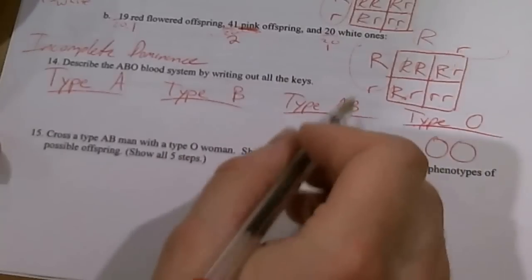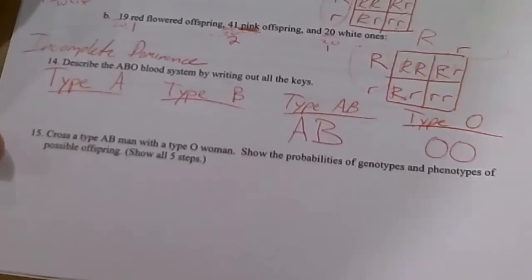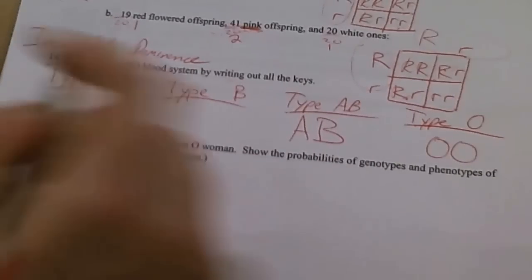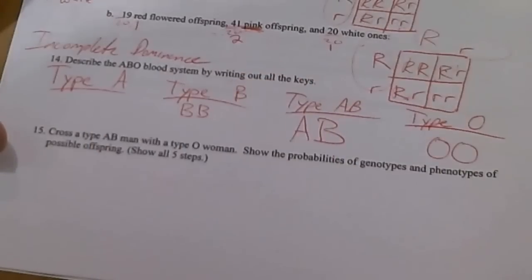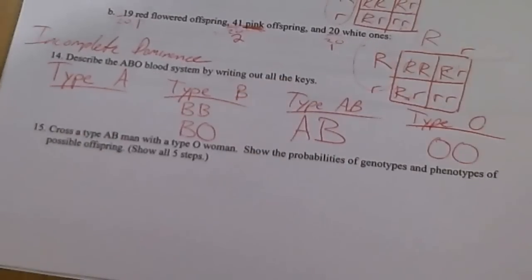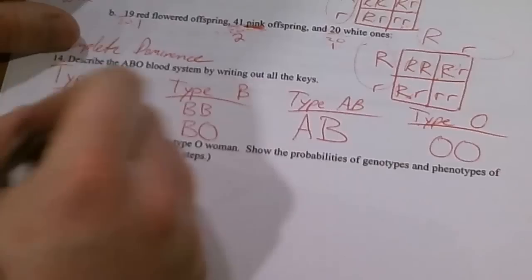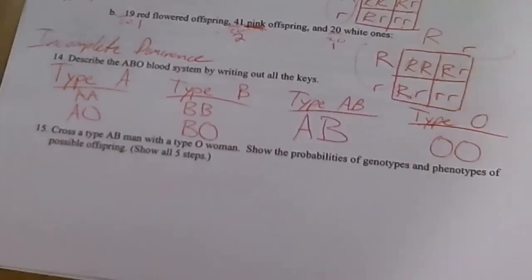And how about for type A? The only way somebody can have type AB blood is to have AB alleles. Now B, it's possible that somebody could be big B, but since the O is recessive, it's possible that somebody could be big B, big O. And with A, for it to make type A blood, it's possible for somebody to be big A, but it's also possible to be big A, big O.